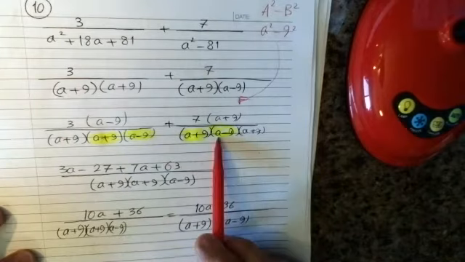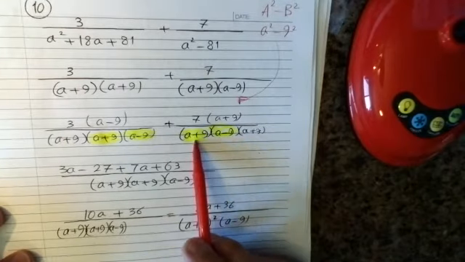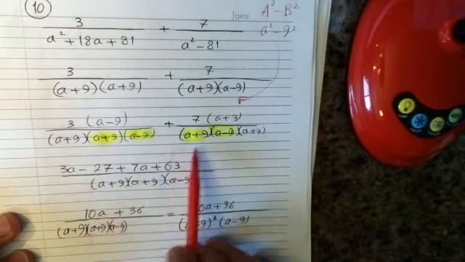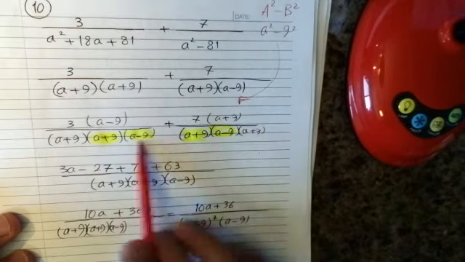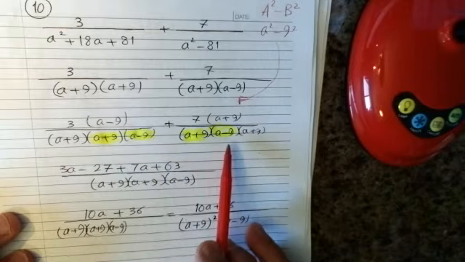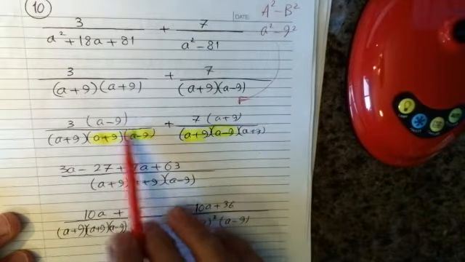This one has one extra a plus 9, and this one doesn't. So I'll put a plus 9 here. This one doesn't have a minus 9, so you put a minus 9.